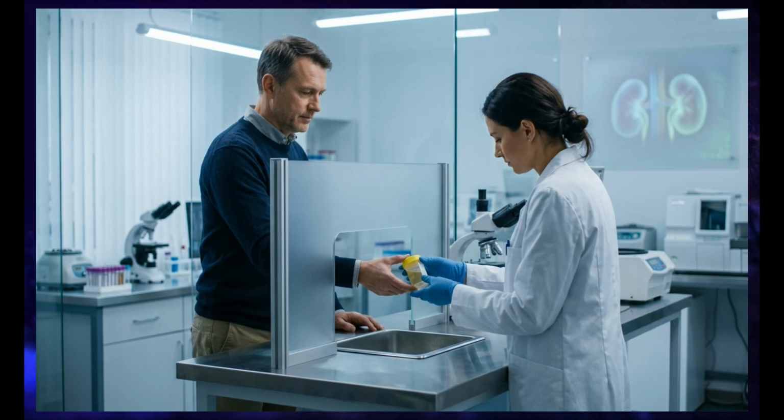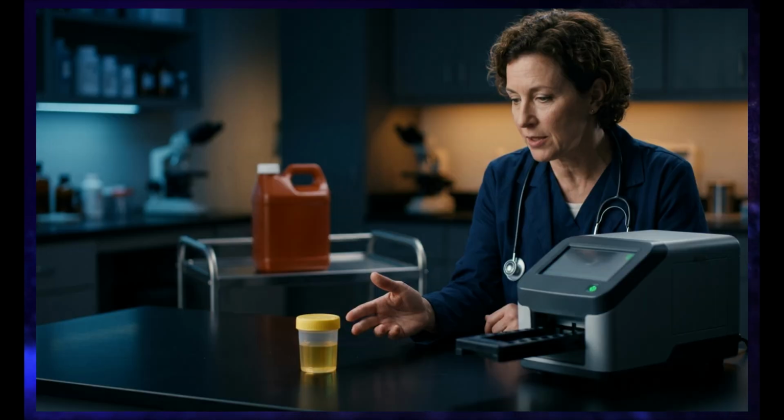The test itself is usually quite simple. You provide a urine sample, which is then analyzed in a laboratory. In many cases, a spot urine sample can be used, so you don't necessarily need to collect urine for an entire day. Your healthcare professional may give you specific instructions about when and how to collect the sample. And depending on your situation, your clinician may recommend repeating the test to confirm whether the result is persistent.